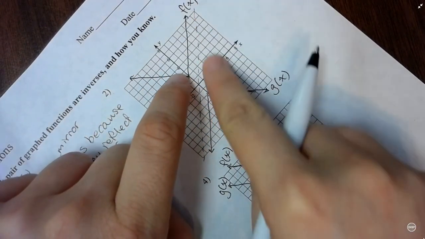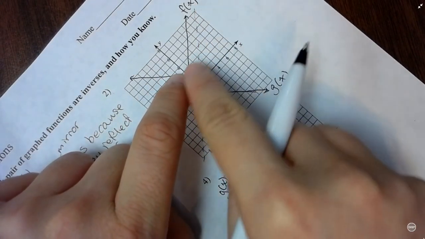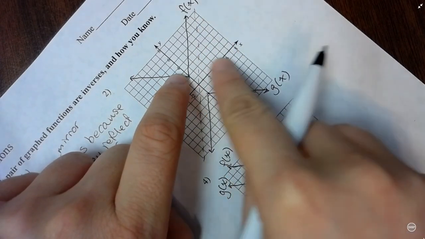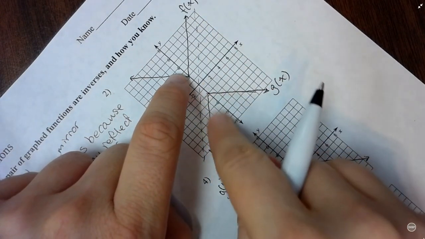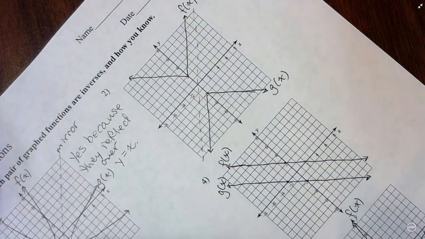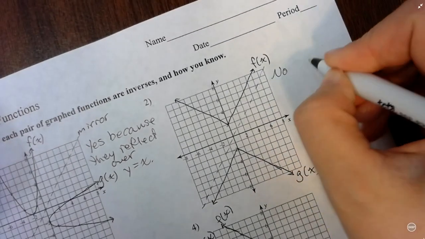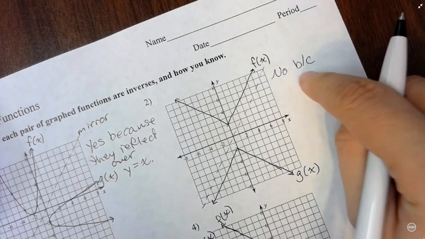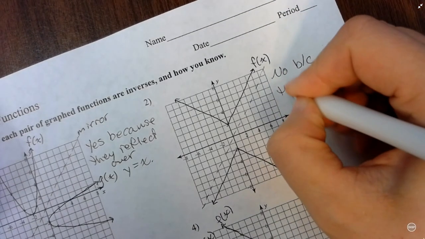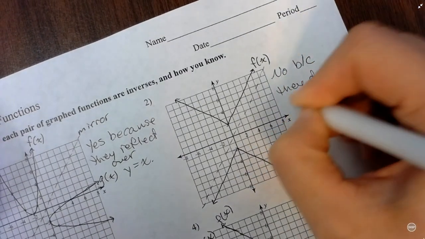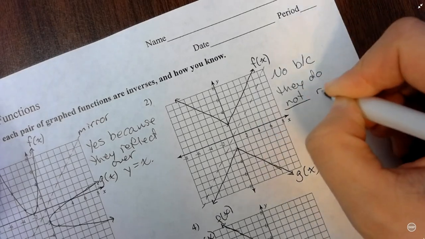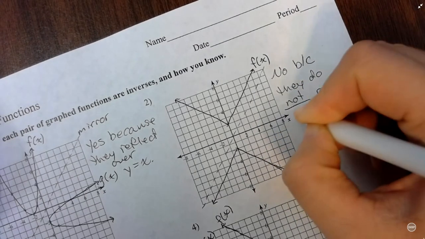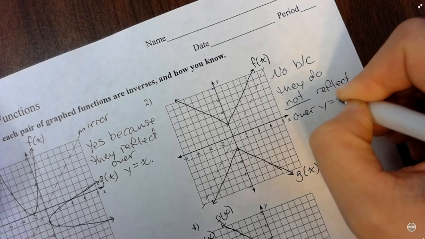Well, no, because its reflection in this mirror would be here. And it's not, it's down here. It's like reflected and upside down. So no, because they do not reflect over y equals x.